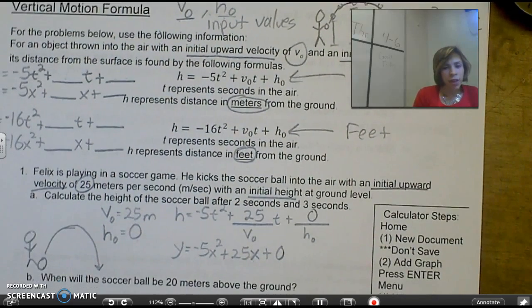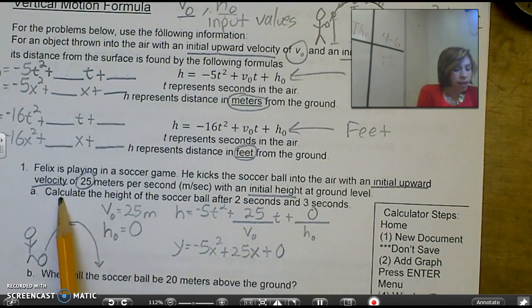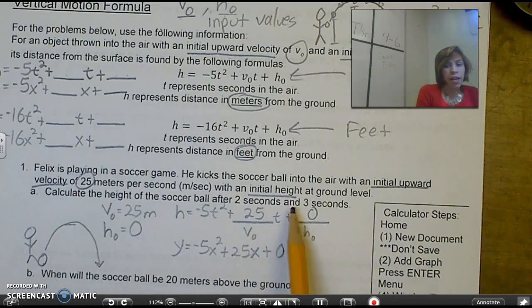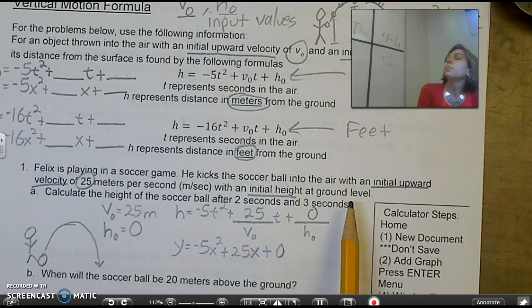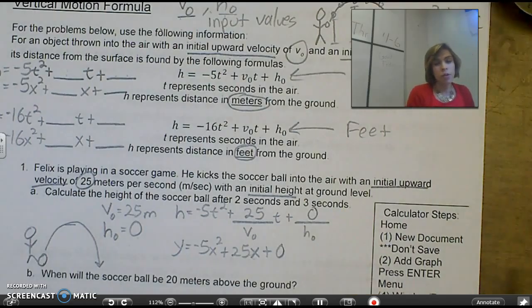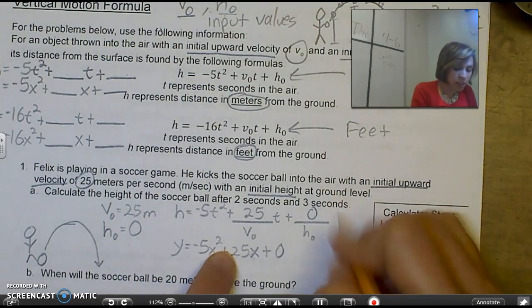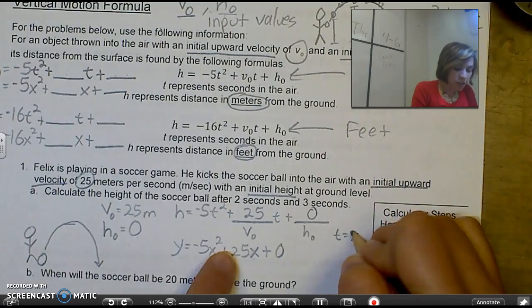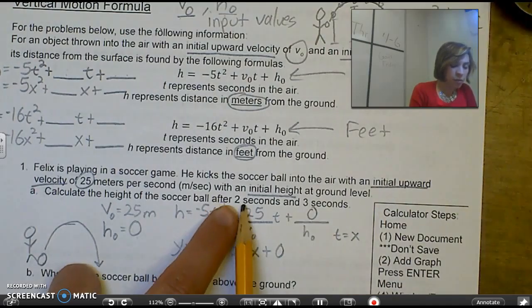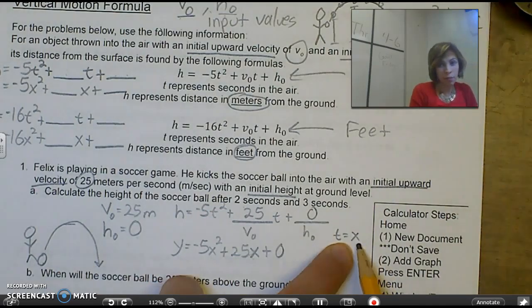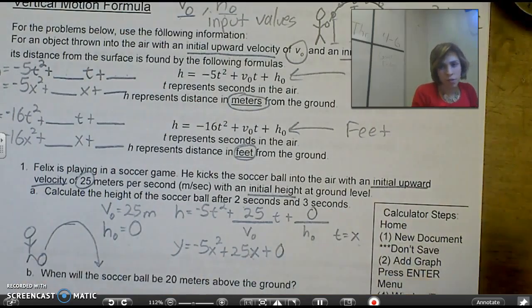Now let's see what they're asking for here. It says, calculate the height of the soccer ball after 2 seconds and after 3 seconds. You can do this in one of 2 ways. Let's remember, t equals x. So when they're giving you time, that's your x value, and vice versa.